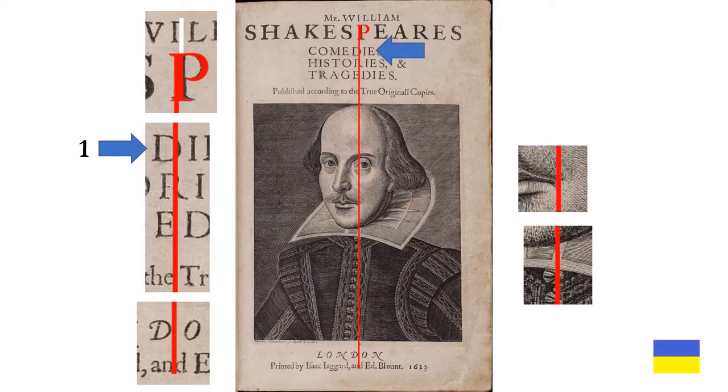The first letter it clips is the uppercase D in comedies. Then it clips the uppercase R in histories. It goes straight along the uppercase E, the first E in tragedies.